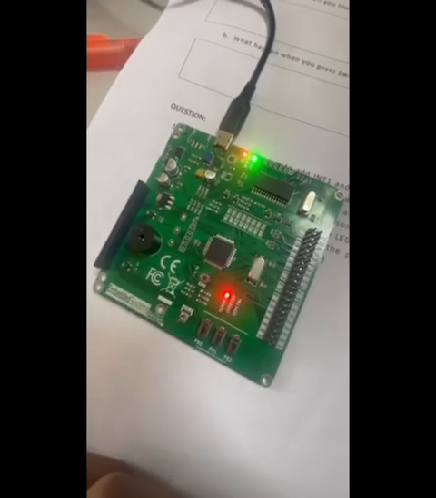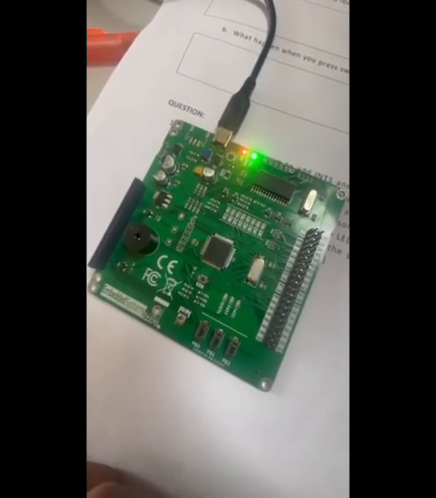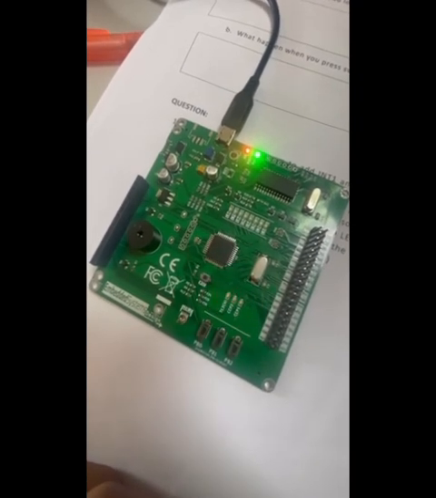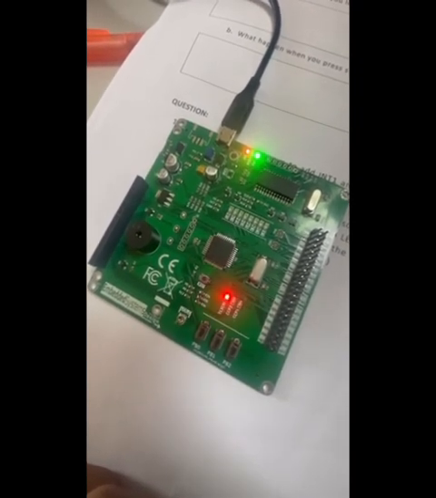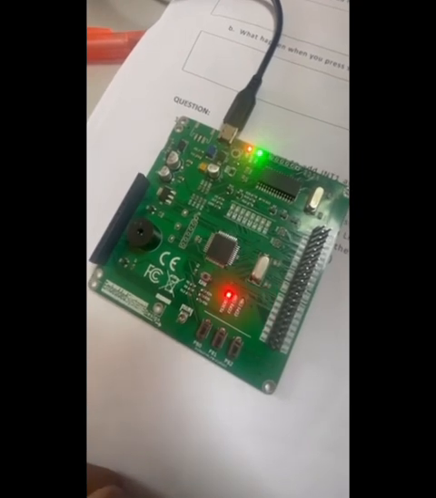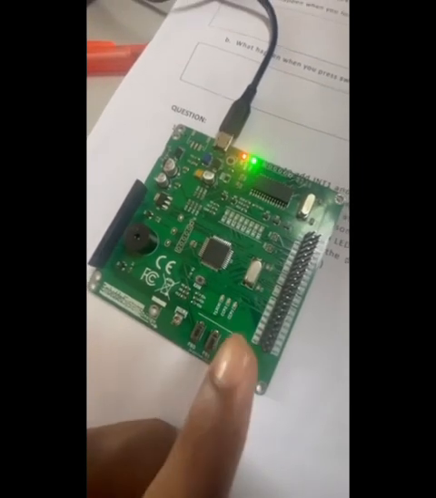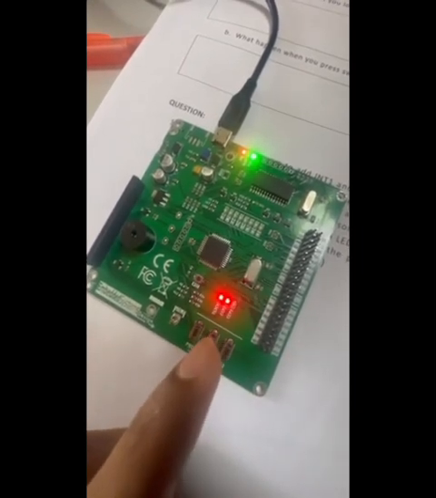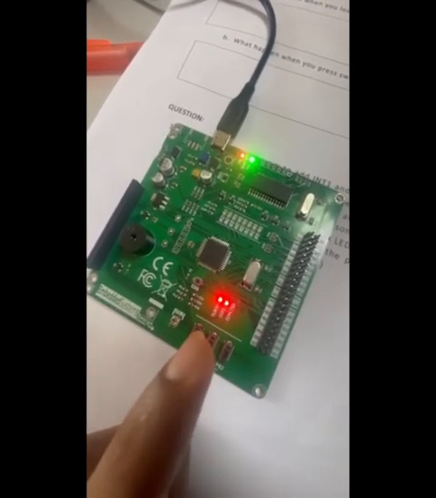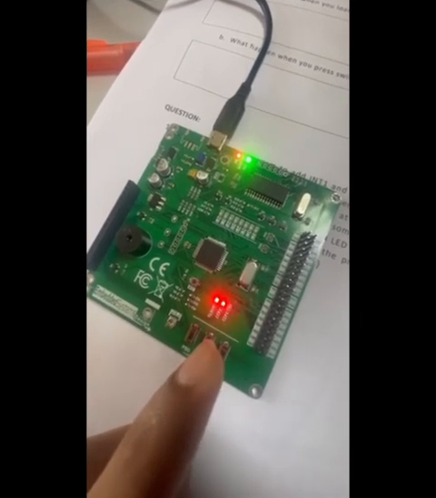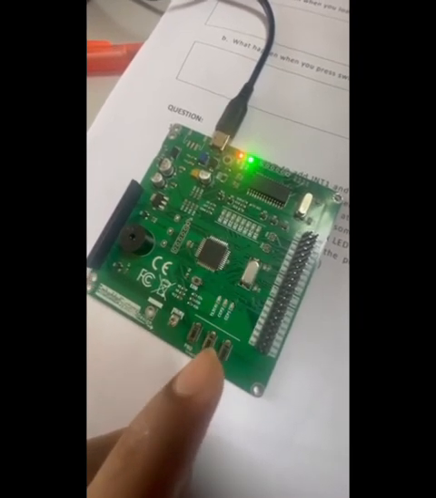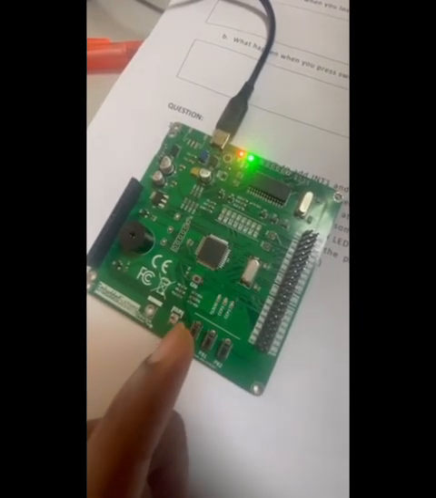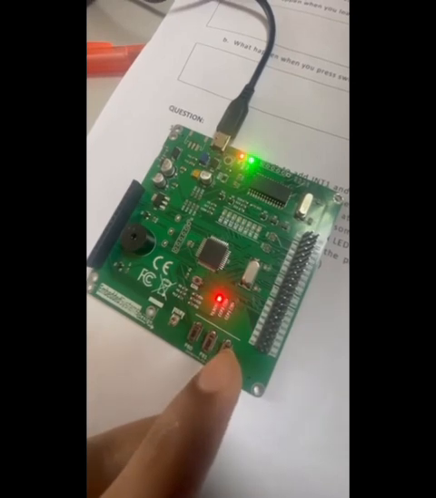Okay, for part A modification 2, after applying the code, LED 1 will be blinking. If we press push button 2, LED 2 will start blinking and LED 1 will freeze in its on condition. LED 2 will blink for 10 times, and then LED 1 will blink as normal as usual. LED 2 will be off again. That's all.